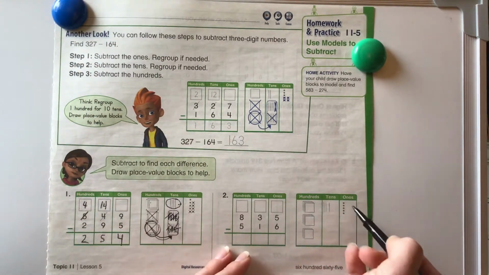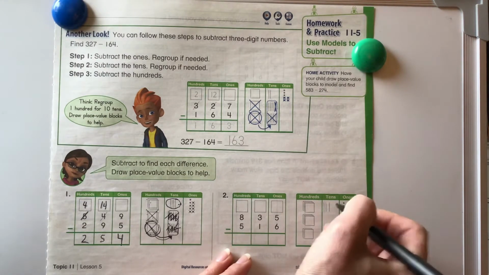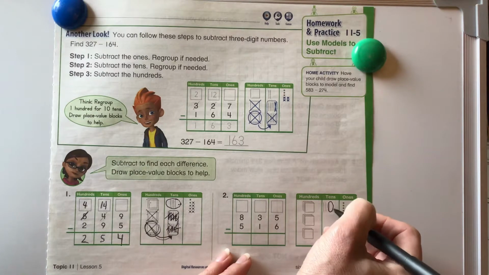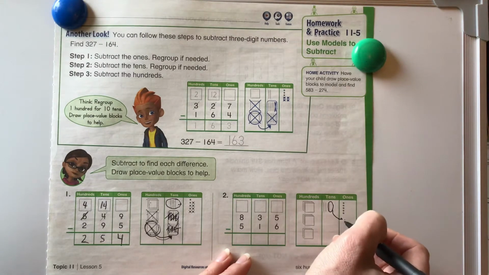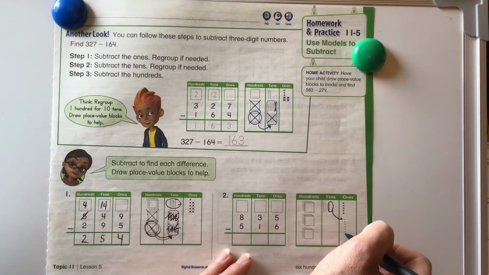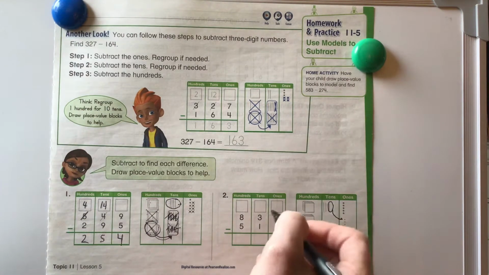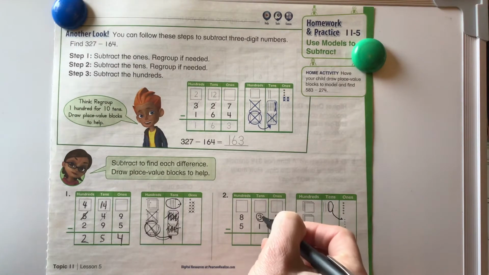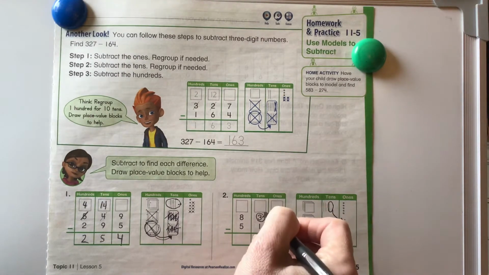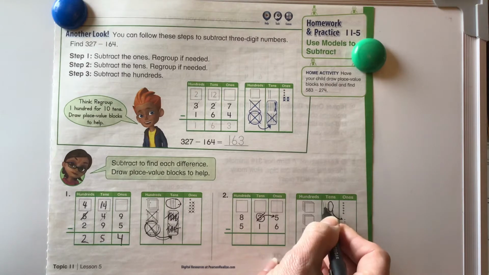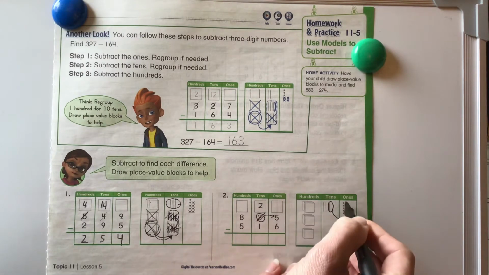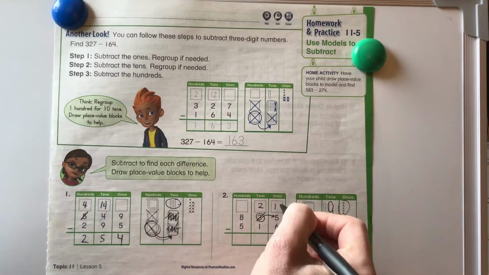5 minus 6. I have 5 over here. Can I subtract 6? No, I don't have 6. So I'm going to need to take this group of 10 and unbundle it. 1, 2, 3, 4, 5, 6, 7, 8, 9, 10. So technically now I have 15. Okay? I had to borrow 1 from over here and put it here. So 3 now is 2. 1, 2. And my 5 plus 10 is 15.